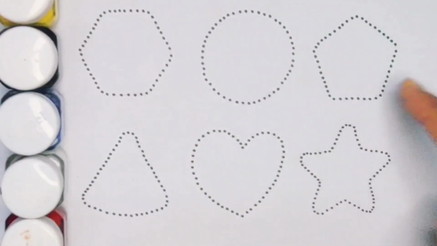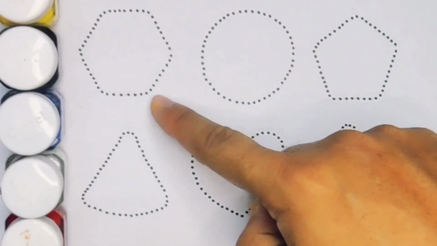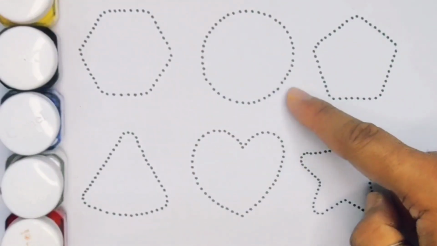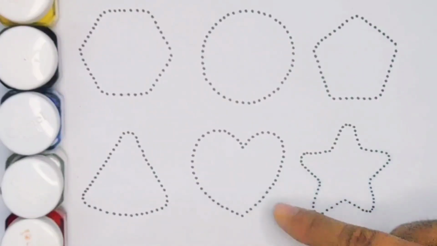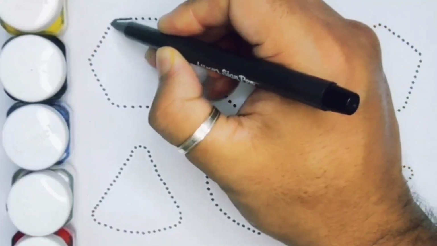Today we are going to draw the 2D shapes: hexagon, circle, pentagon, triangle, heart and star. First we are going to draw the shapes.